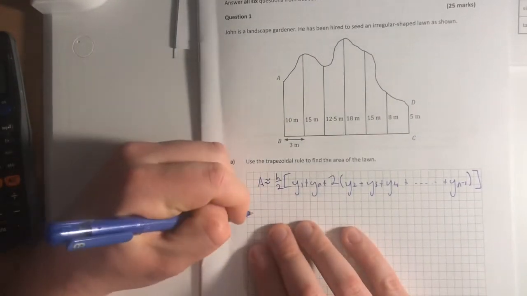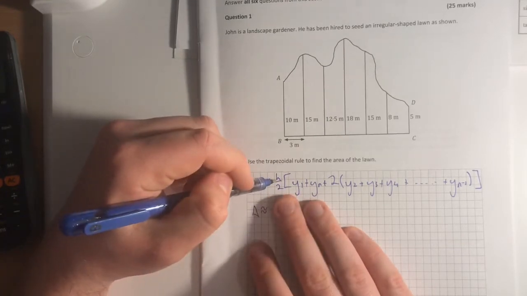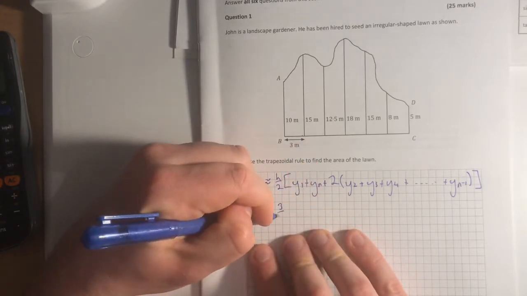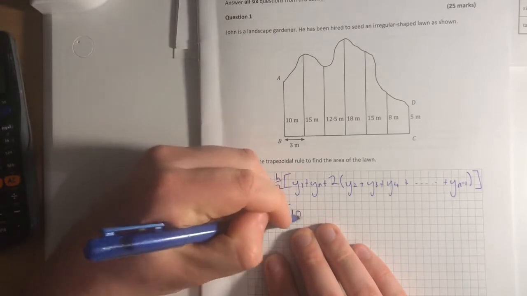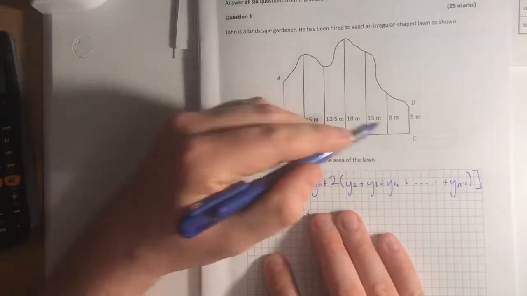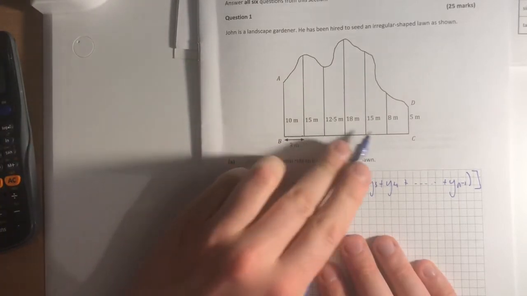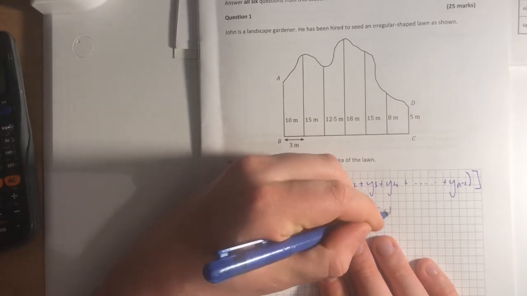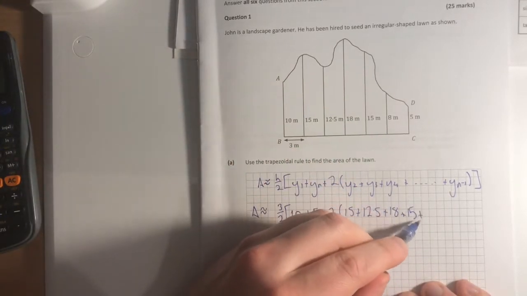Our area is approximately h over 2, and h is the distance between each ordinate, so it's 3 over 2 into y1, the height of the first ordinate, which is 10, plus yn, the height of the last ordinate, which is 5, plus 2 times the sum of all the other ordinates: 15, plus 12.5, plus 18, plus 15, plus 8.